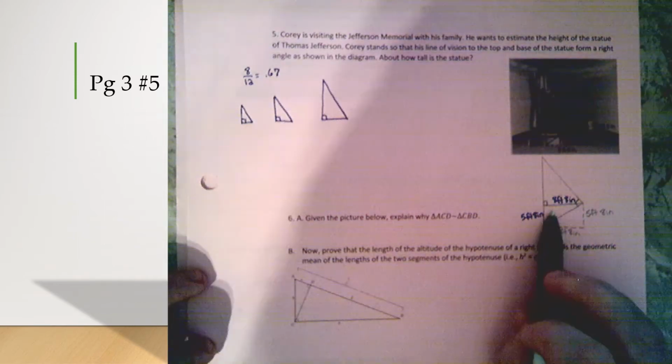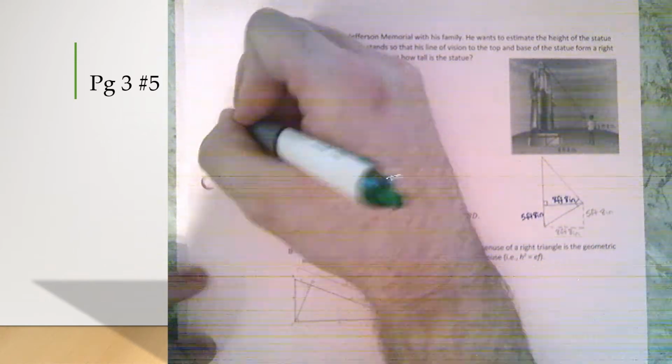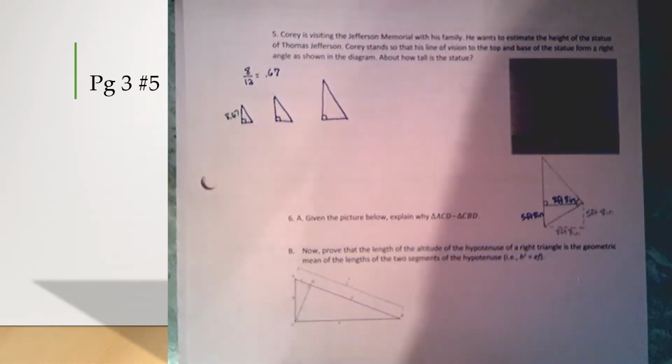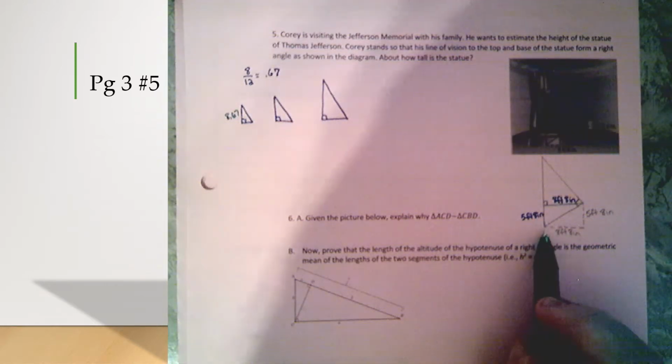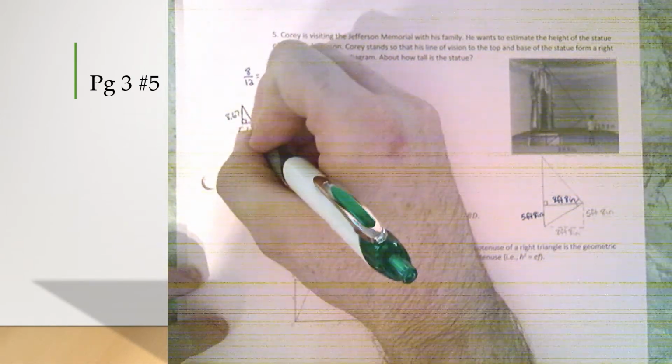So with the small one, the longer leg is 8 foot 8 inches. So that side would be 8.67. The shorter leg would be 5 foot 8 inches, or 5.67 with what we found earlier. So those are the two values that we know right now.